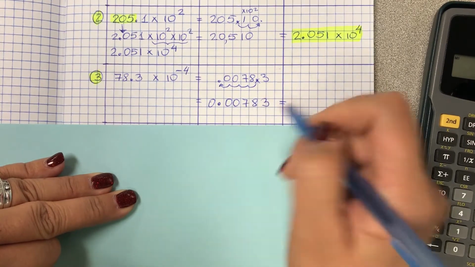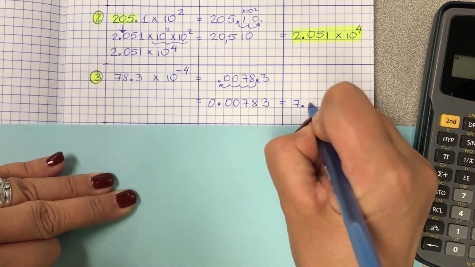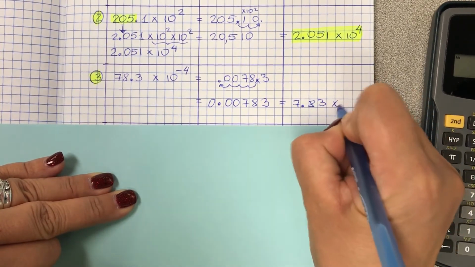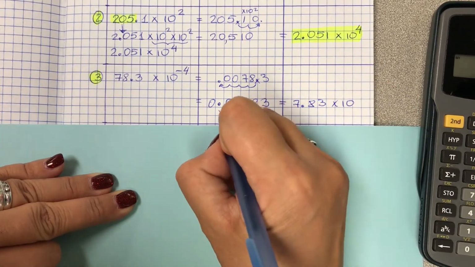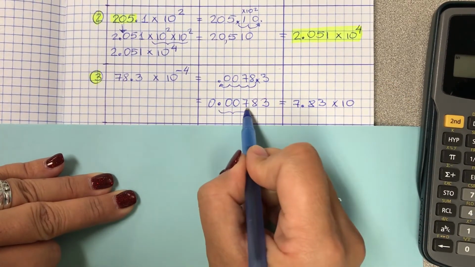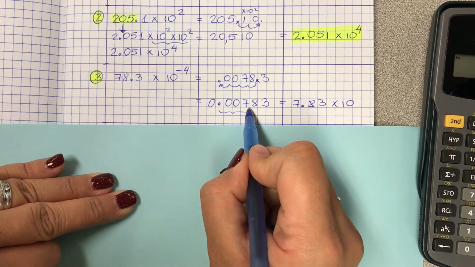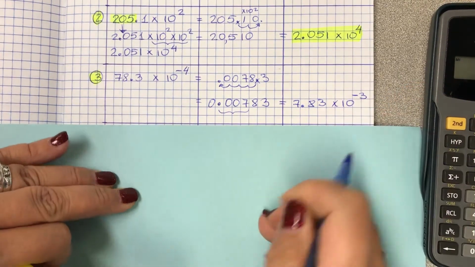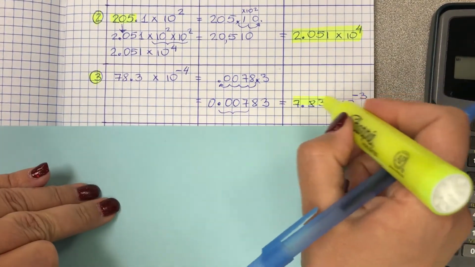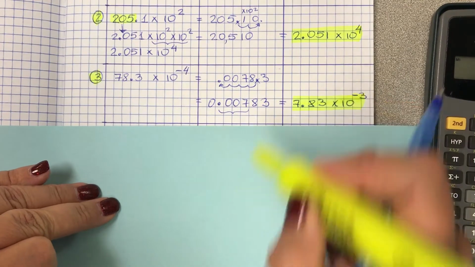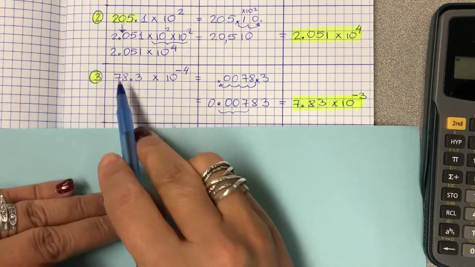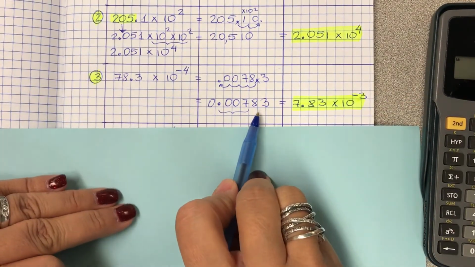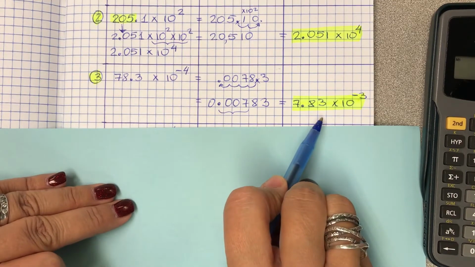and then from standard to scientific, I need the first non-zero digit, that'll be 7.83, multiplied by a negative power of 10, because it's a small number, and after 7 we have the decimal, so it includes 1, 2, 3 digits. That would be power of negative 3. So we had our original number. I change it to standard form or its numerical value, and then I change it back to scientific.